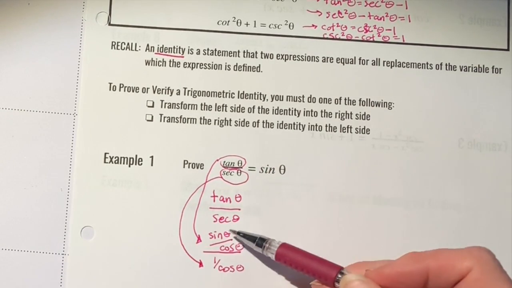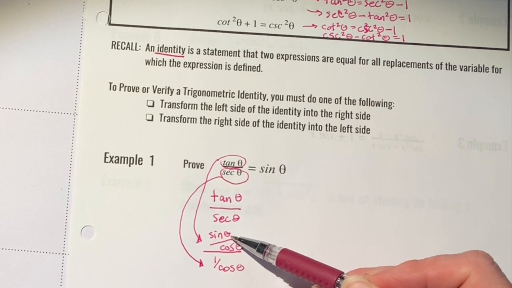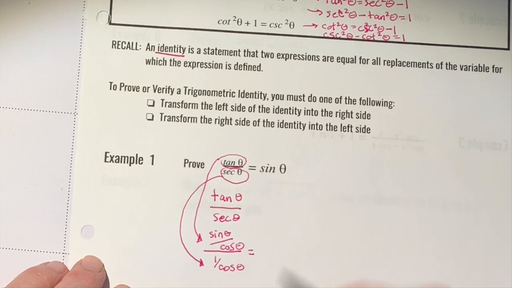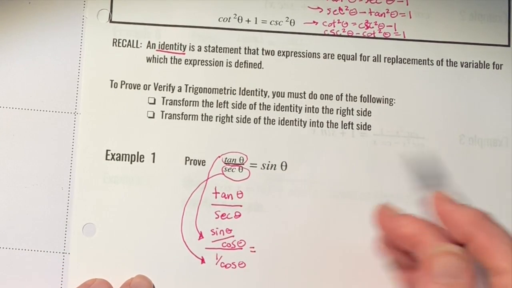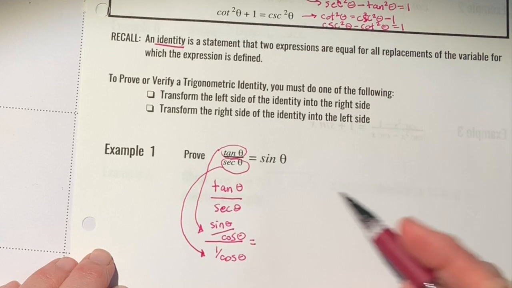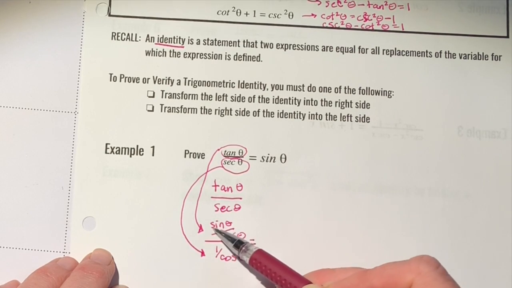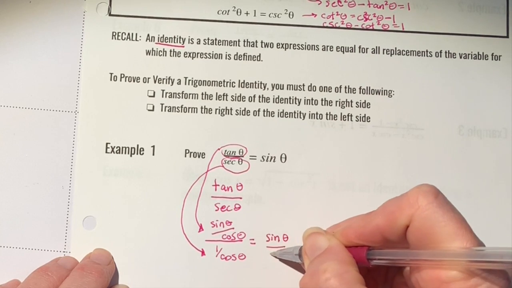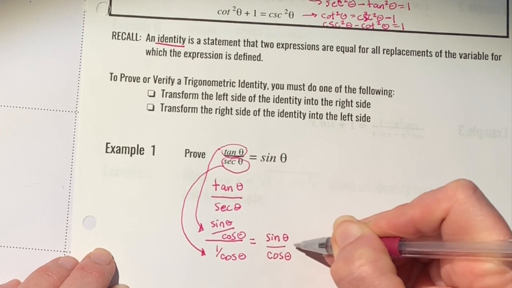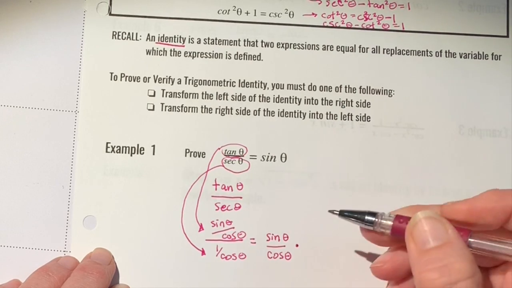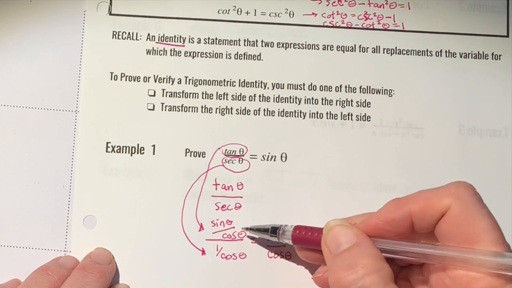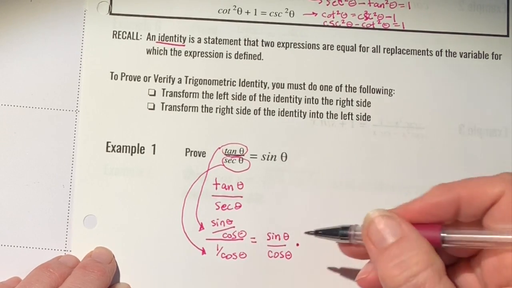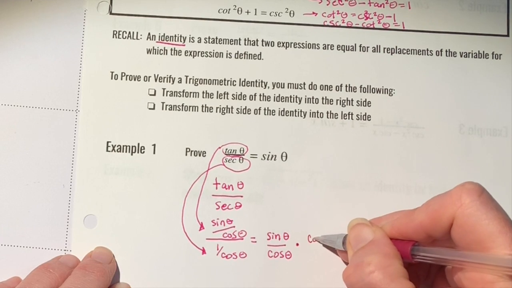Okay. Now with a little bit of simplifying, I think I can get this into sine. So let's see. I'm going to go this way, just run out of room. Basically, I'm going to do just a little bit of basic algebra. So I'm dividing a fraction by a fraction. Remember, when you divide a fraction by another fraction, dividing by a fraction is the same thing as multiplying by its reciprocal. So sine over cosine divided by 1 over cosine is equivalent to saying sine over cosine times cosine over 1.